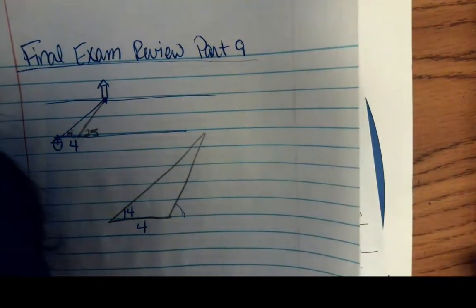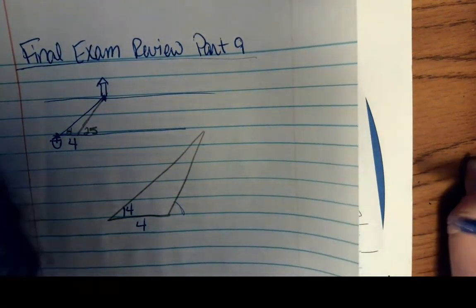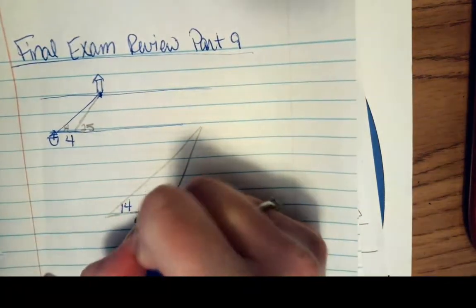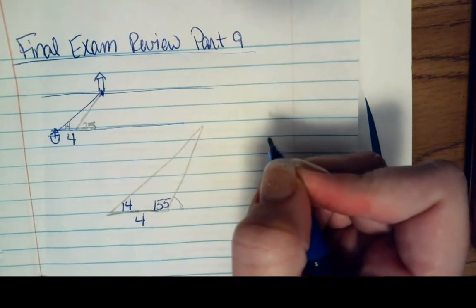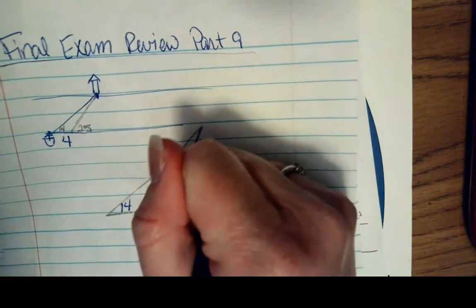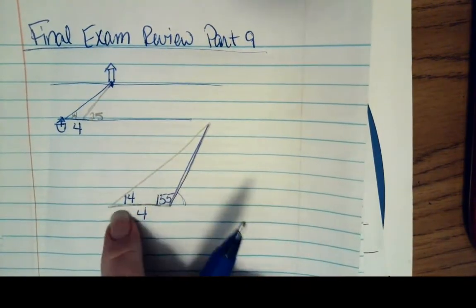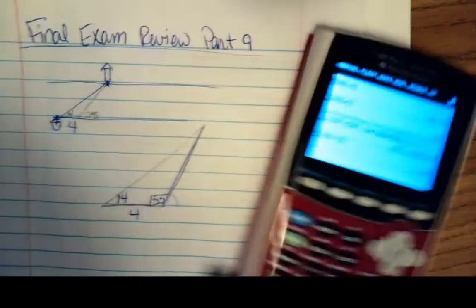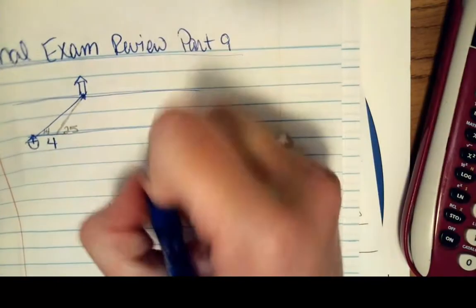So 180 minus 25 is going to give me 155. This is 155 degrees. Okay, so I would like to know how far is my boat from the lighthouse. I want to know this side. So do I have a completed ratio? Yes, I do, because I've got two angles of a triangle. So 180 minus 155 minus 14 gives me 11 degrees.